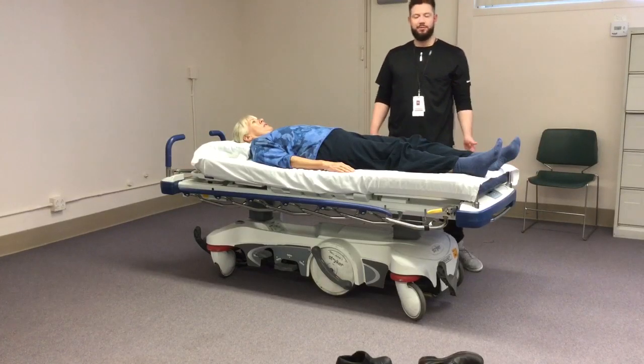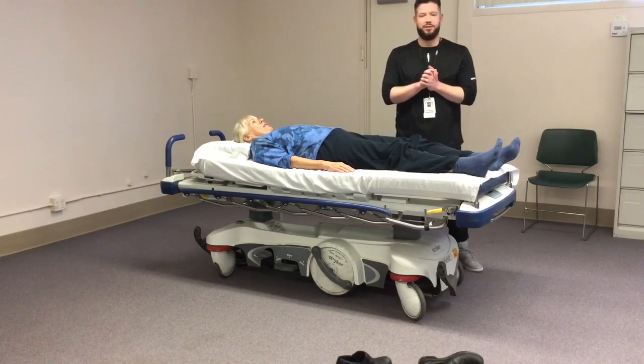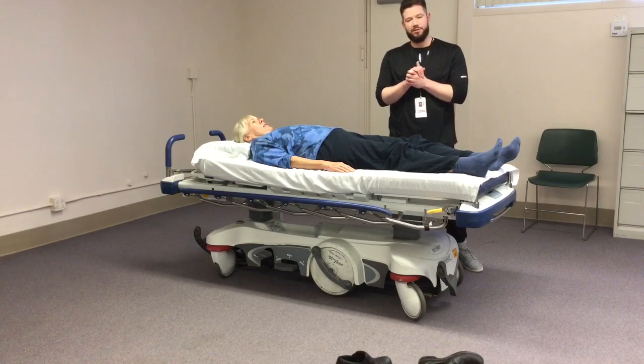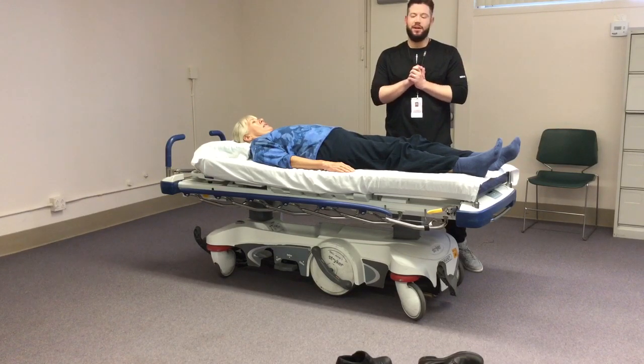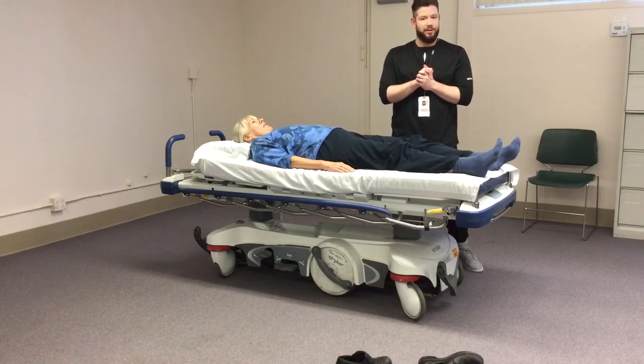Okay, so we're going to talk about how to properly perform the Scoot assessment, which is how we determine our patient's ability to move themselves in bed. Based on the scores of this assessment, we're going to choose which equipment we're going to use for patients at each of the levels. The Scoot assessment functions a little differently than the MAT assessment.